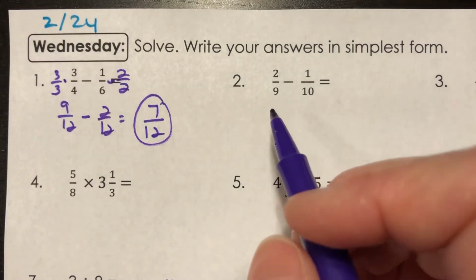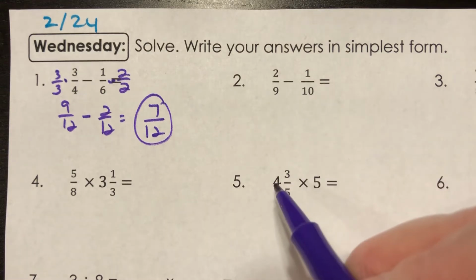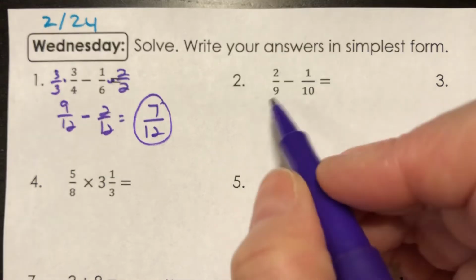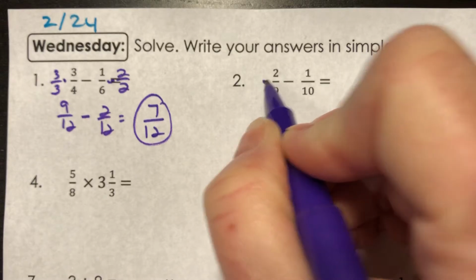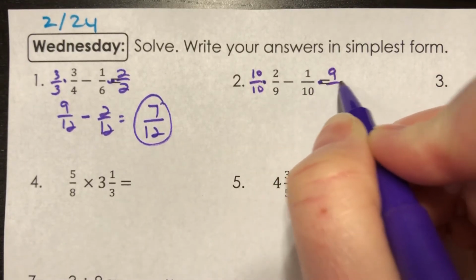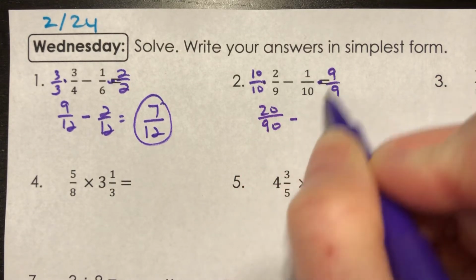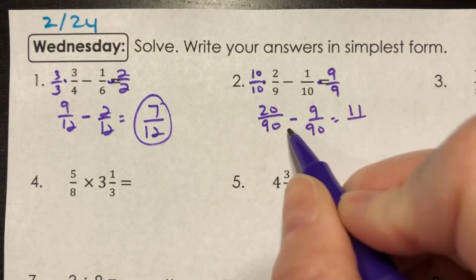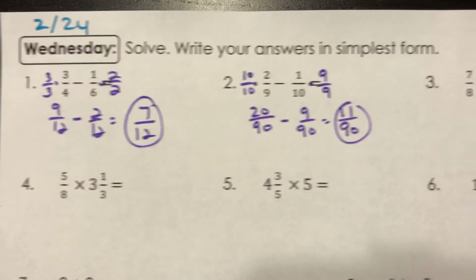All right, number 2, this is also subtraction, and I need a common denominator. I can't multiply 9 by anything to get 10, and 90 is the first number they have in common if you counted by them. So I'm gonna multiply each fraction by the opposite fraction's denominator. That would mean 2/9 needs to be multiplied by 10/10, and 1/10 needs to be multiplied by 9/9. So now we have 20/90 minus 9/90, and 20 minus 9 is 11, and what it's out of doesn't change, so 11/90 for number 2.